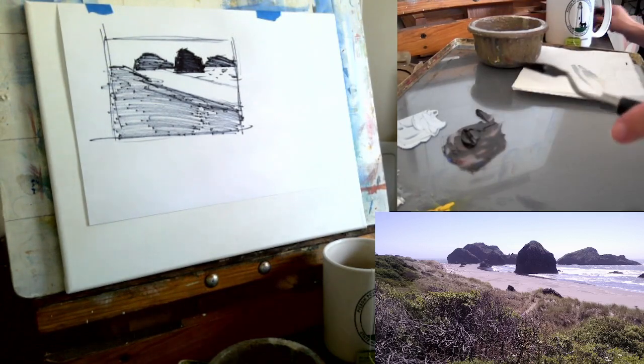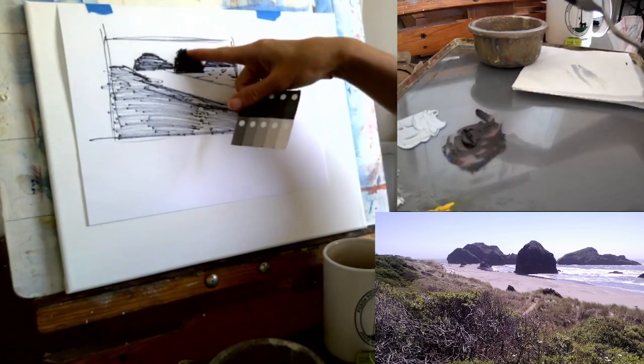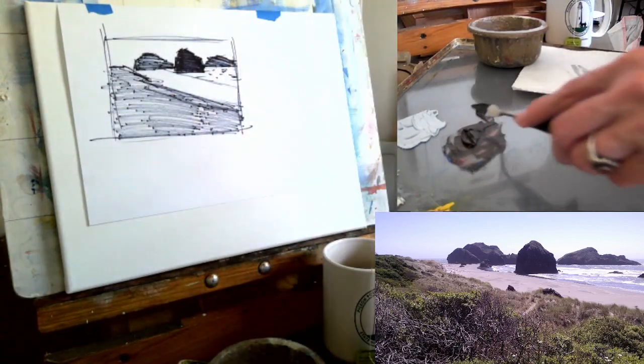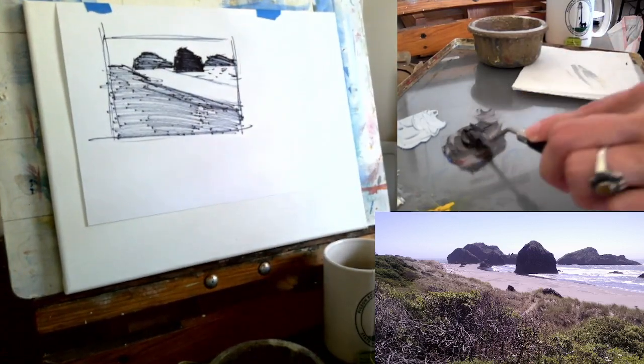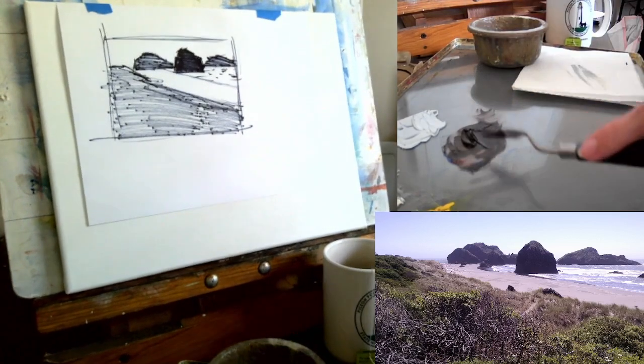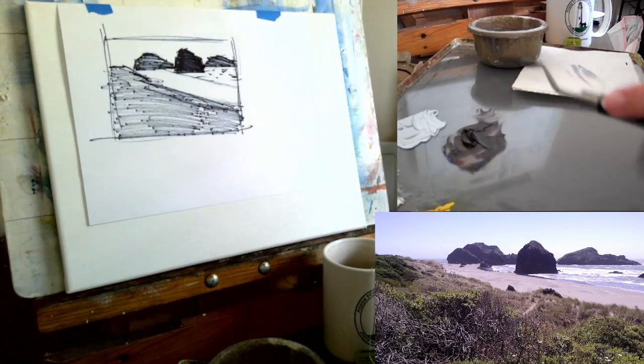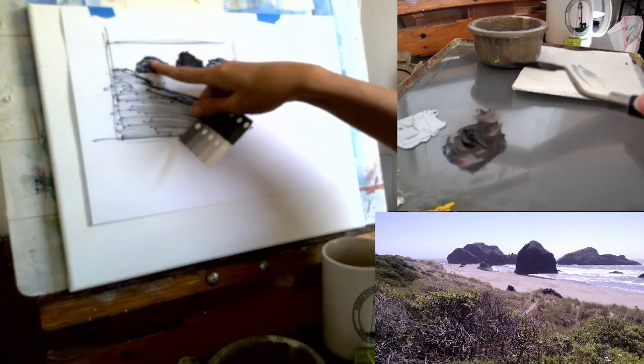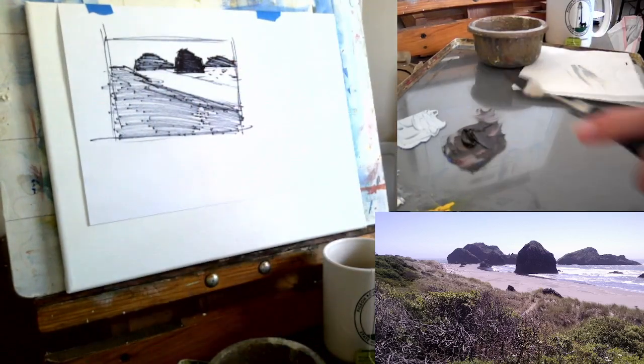I want the top part. You can see there's light shining there. It will get lighter. You know what? I'm going to mix the light part of that rock later. Let's just stick with the dark part for right now, and then go to these rocks.